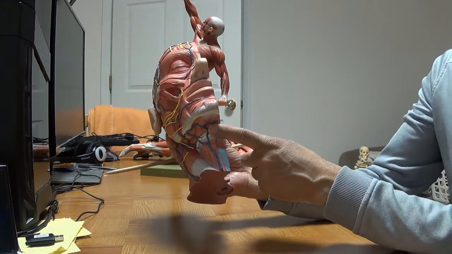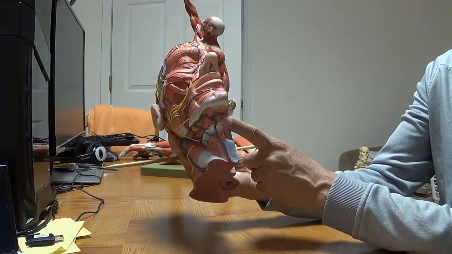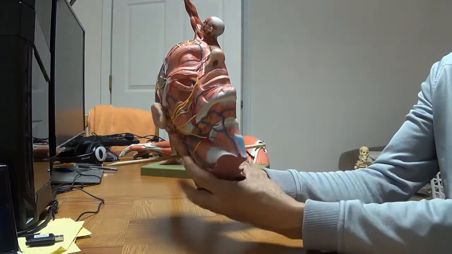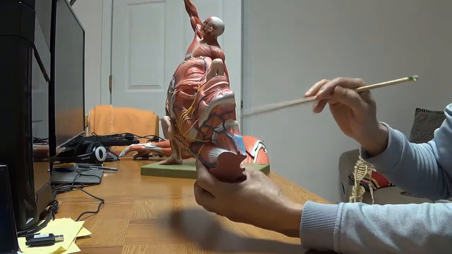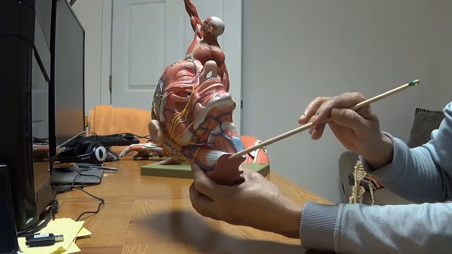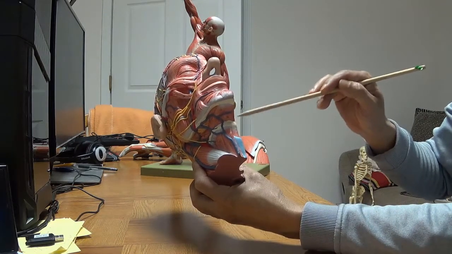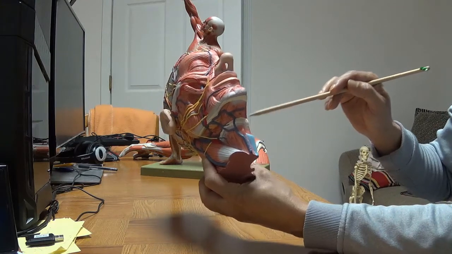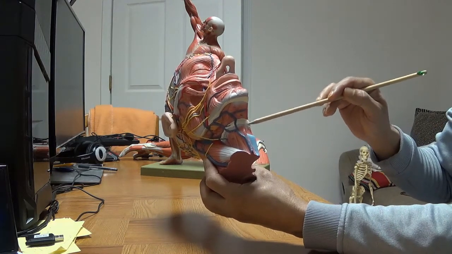Those muscles end with hyoid because this bone is called the hyoid bone. Since those muscles get attached to the hyoid, their names end with hyoid.